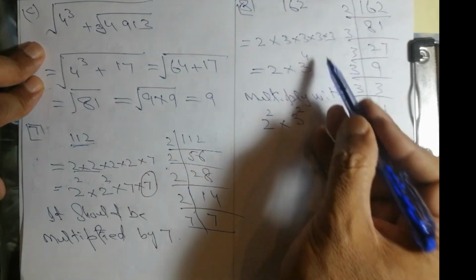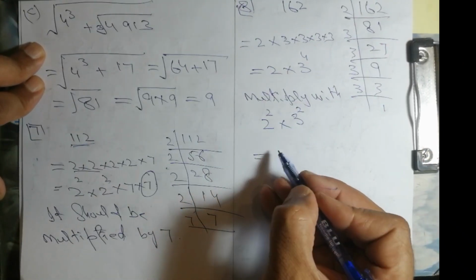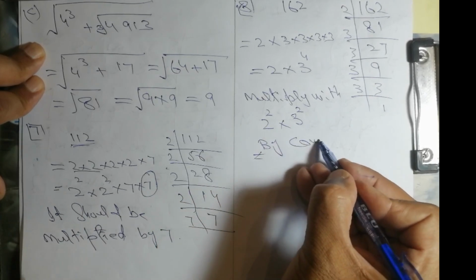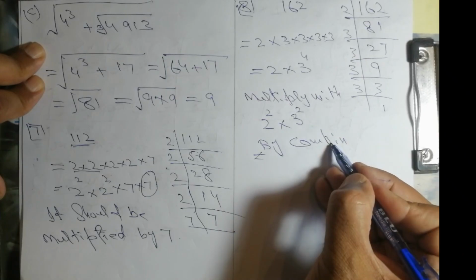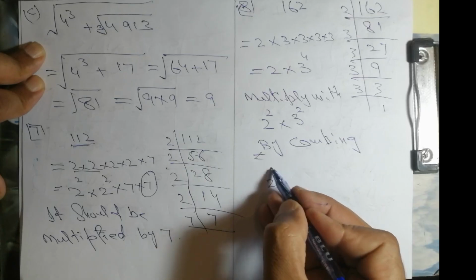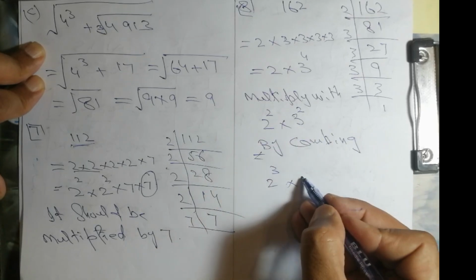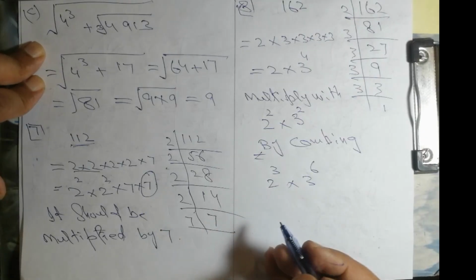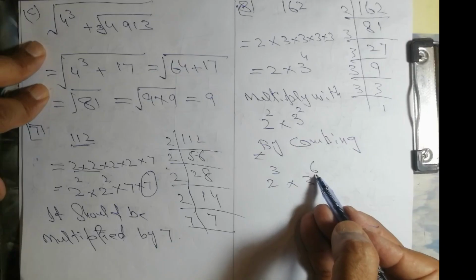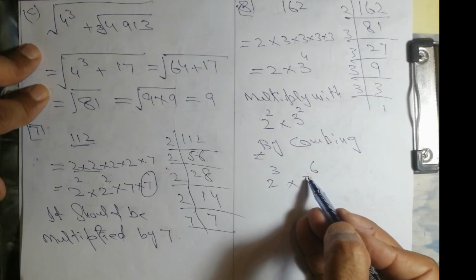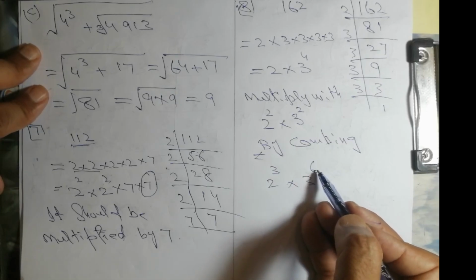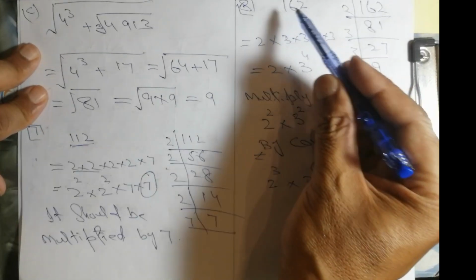So now if we combine these two numbers, this will be 2 raised to power 3, and this will be 3 raised to power 6. So it means that now this is a perfect cube, because the powers are multiples of 3. So now this number is a perfect cube.